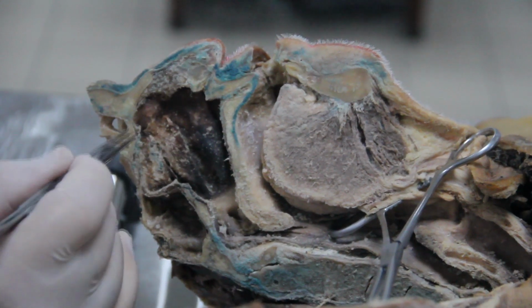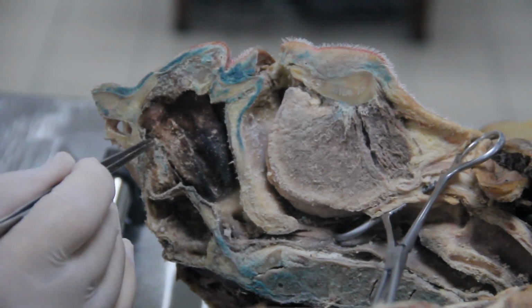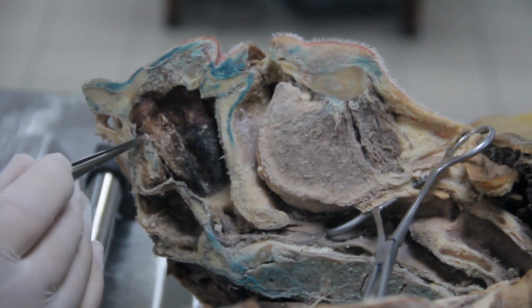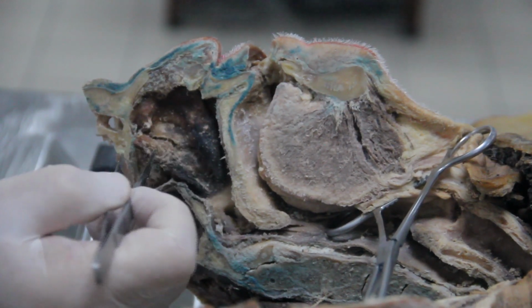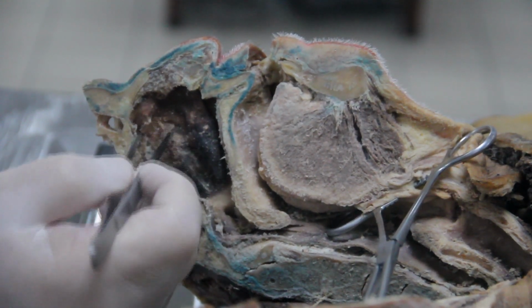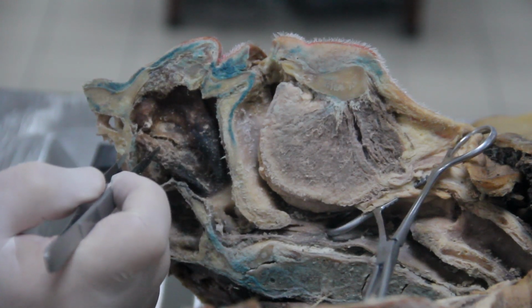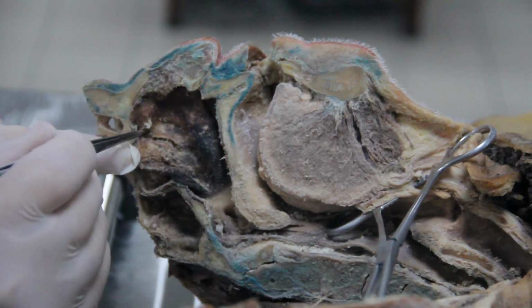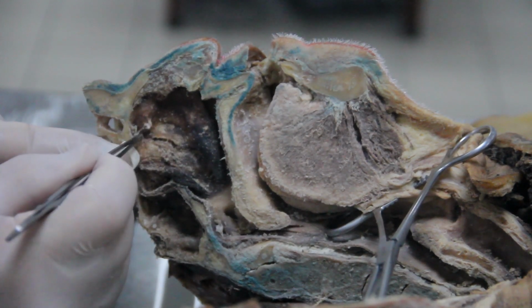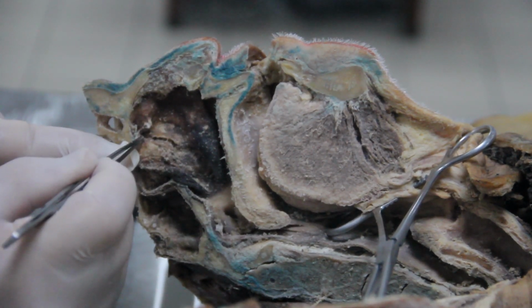There's also another structure, the agger nasi, which we can't see, and it's located somewhere around this area. Why? Because the agger nasi is located very close to the nasofrontal duct. The nasofrontal duct is somewhere around here, so the agger nasi is located in association with this duct.